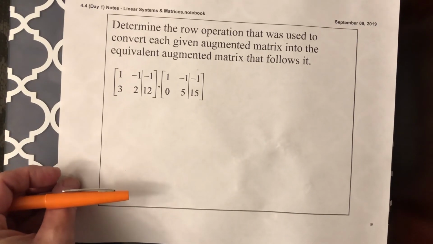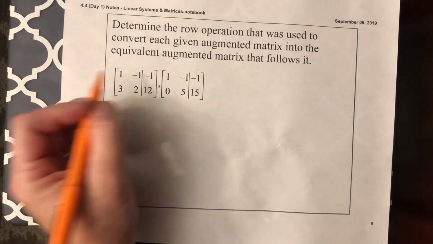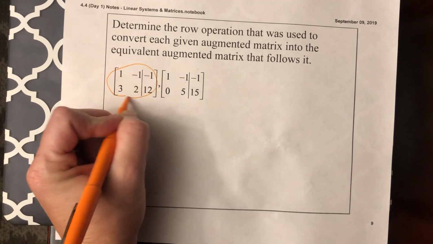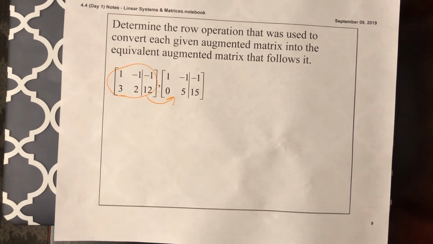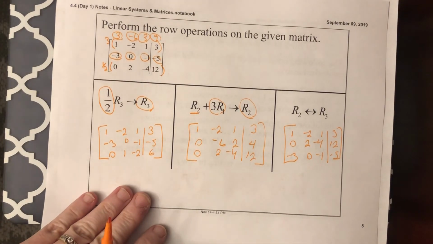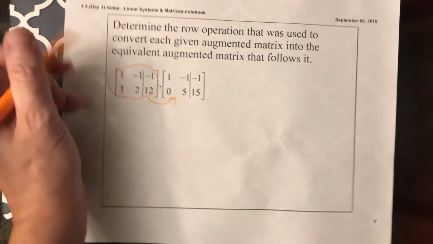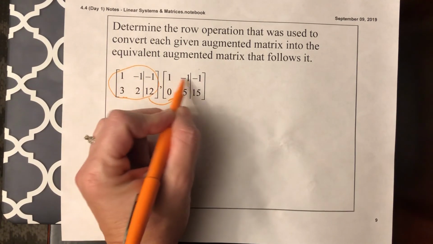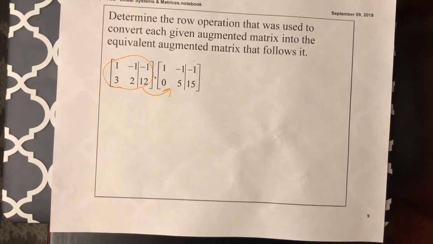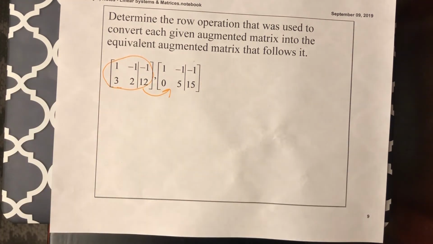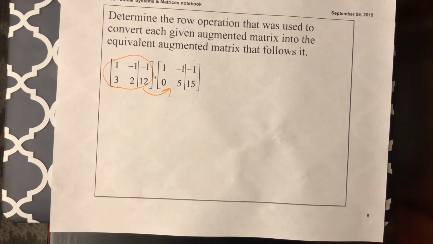Okay, so I want you to look at this last one. Our goal is to get from here to here using this kind of setup. Just look and notice that first row, I didn't do anything to the first row. But the second row, I did several things to. So maybe try to push pause and get your mind wrapped around what's going on, and then I will tell you the answer.